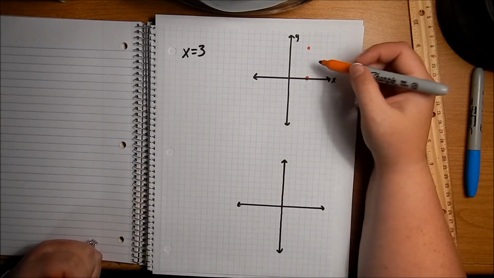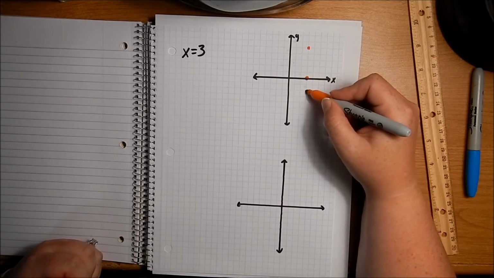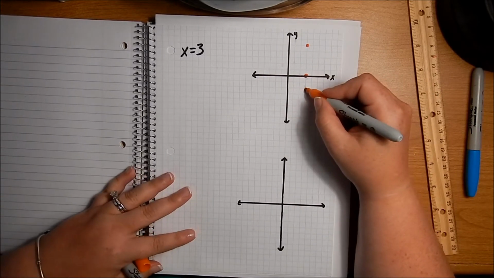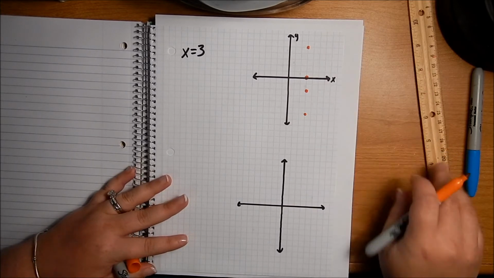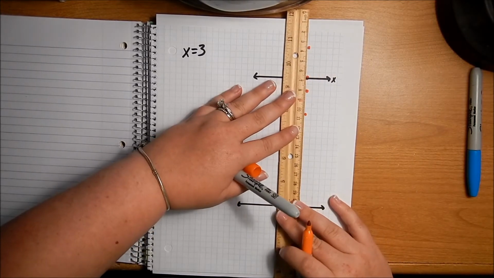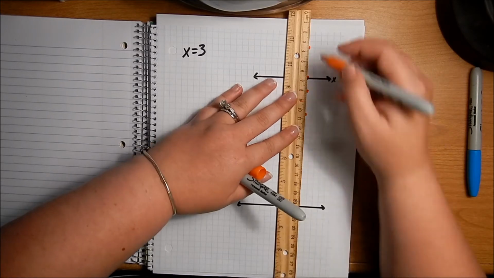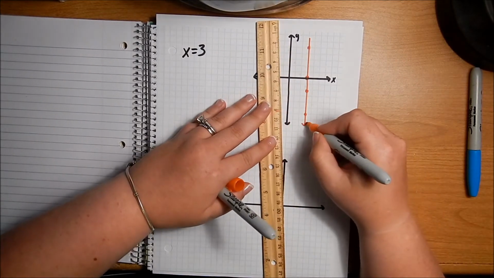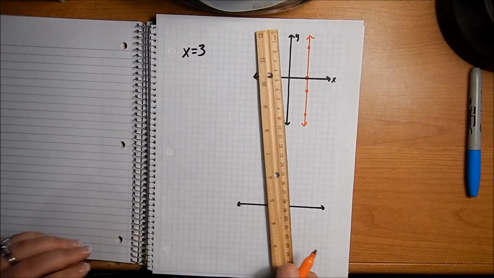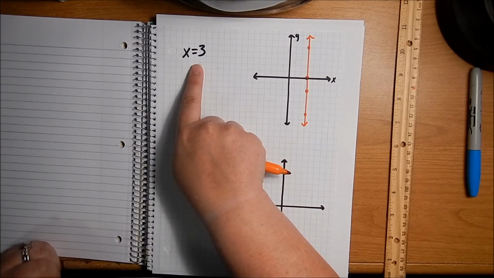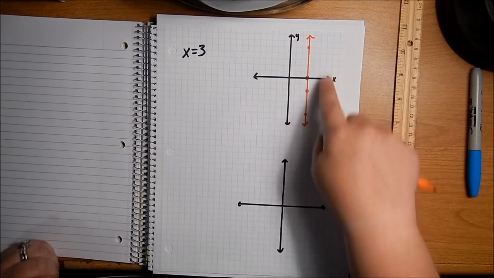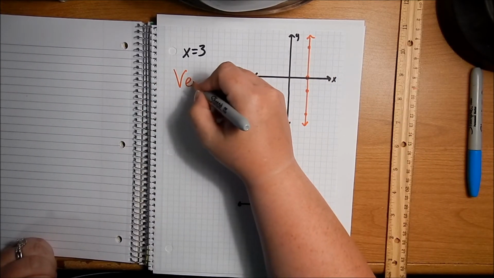I don't really care what y is, but isn't x also 3 at this point? In fact, x is going to be 3 at every single point on this vertical line. Okay, so the graph of x equals 3, or x equals any number for that matter, will always be a vertical line.